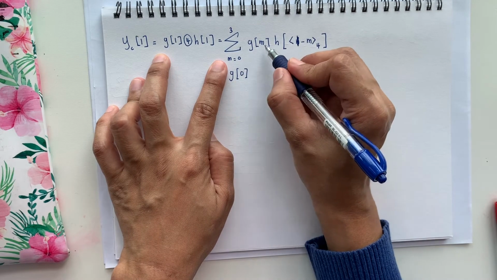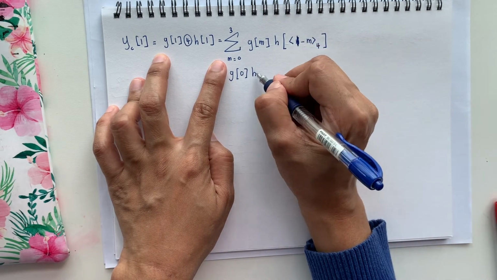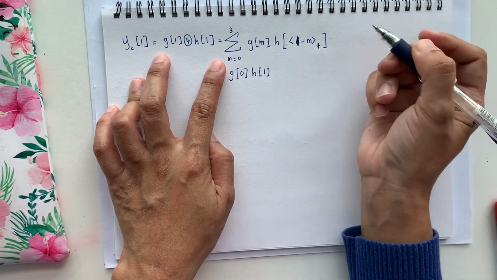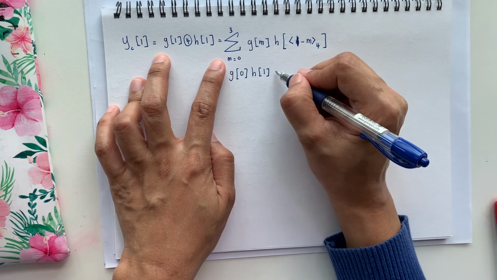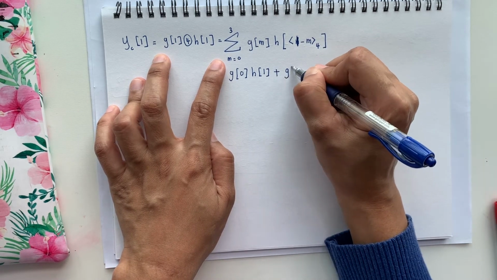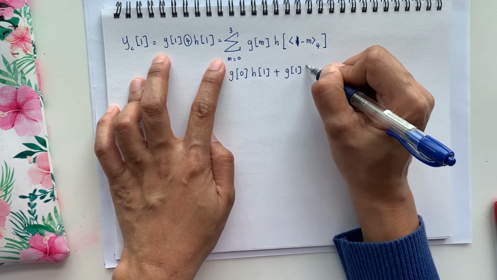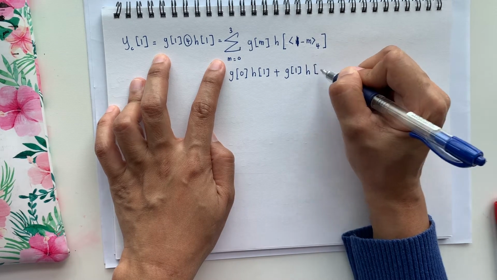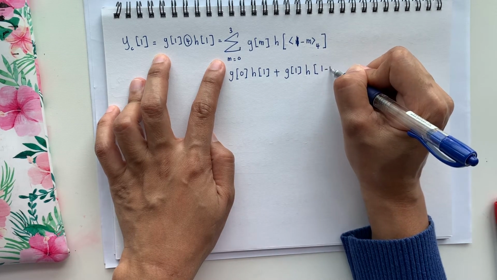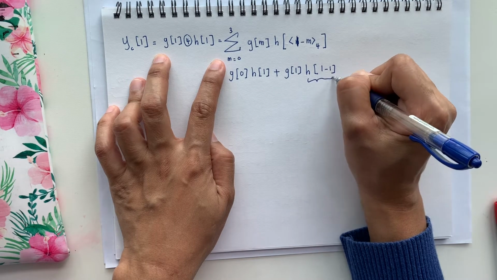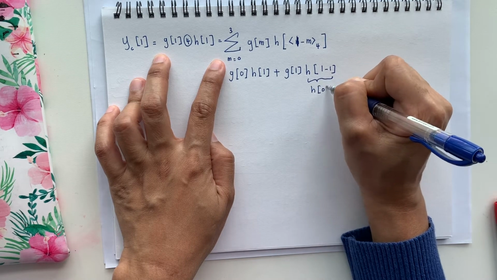M is equal to 0. So this one is H1, so you don't have to do anything. Okay, next we start with G1. And then H1 minus 1 is 0. So this one is H0.